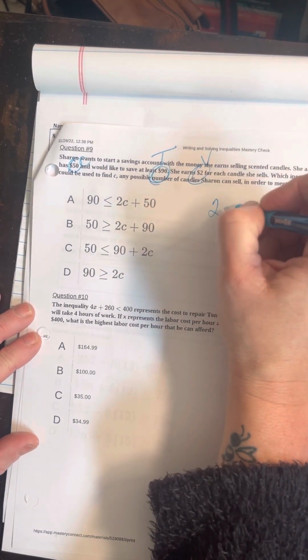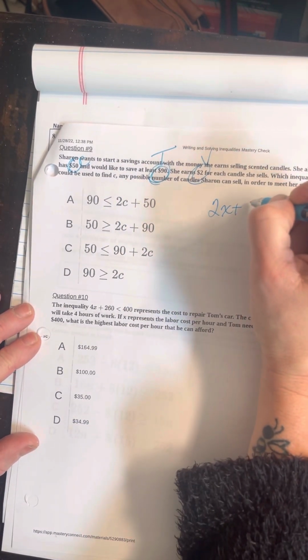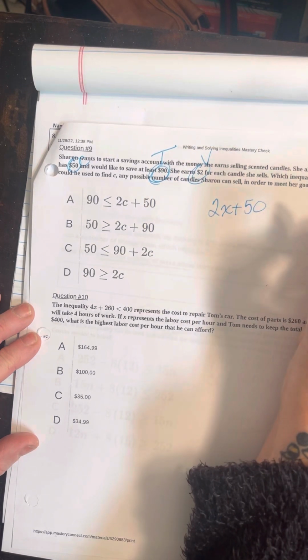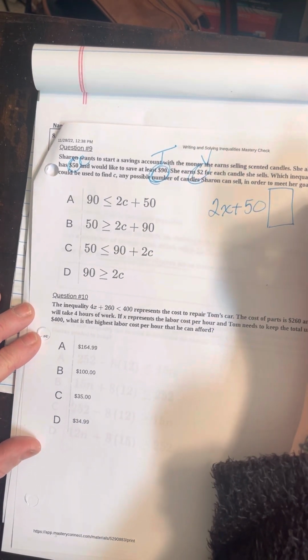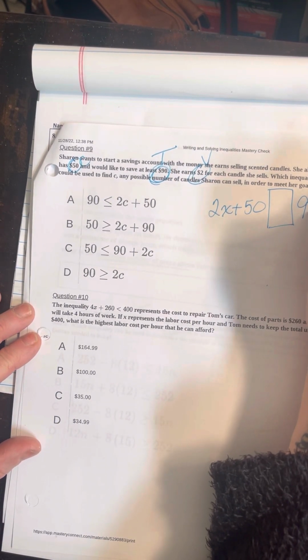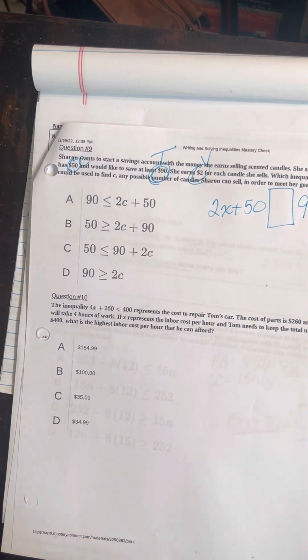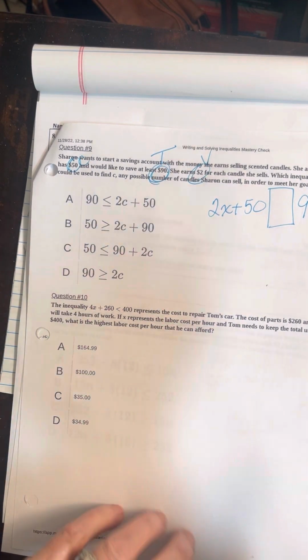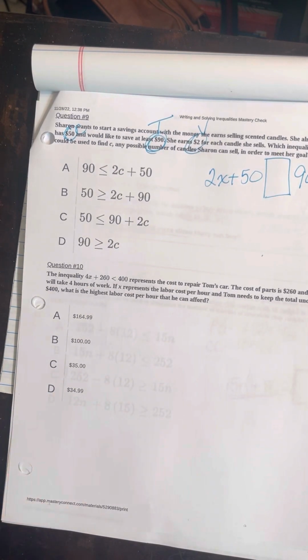So we've got $2 for each candle plus the $50. And then how is that going to be? She wants to save at least $90. Okay. Well, there's not but one of those that it could be. Just looking at it like that, common sense will tell you the answer to that one.